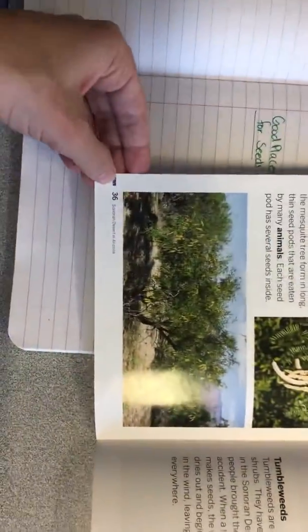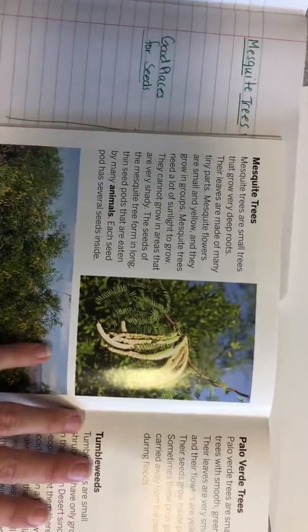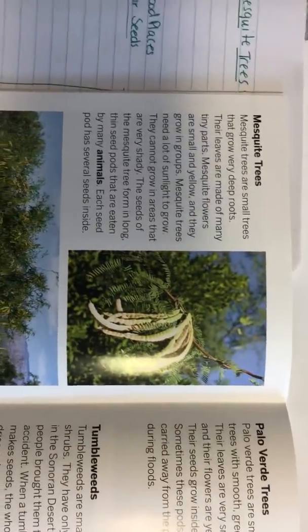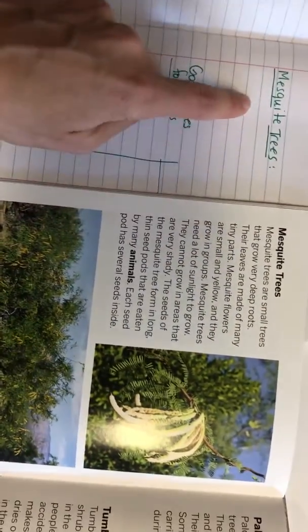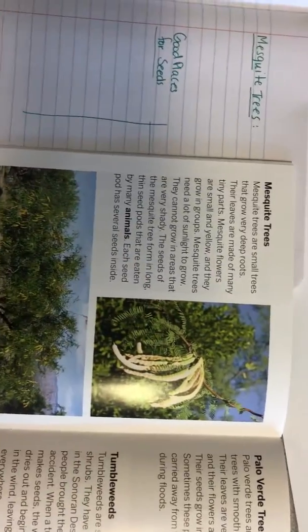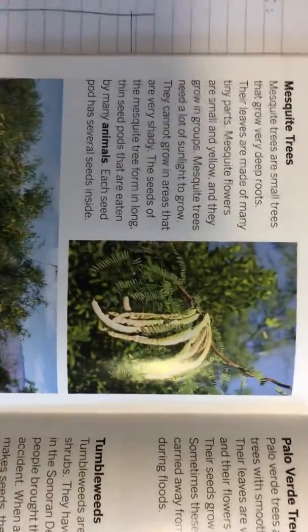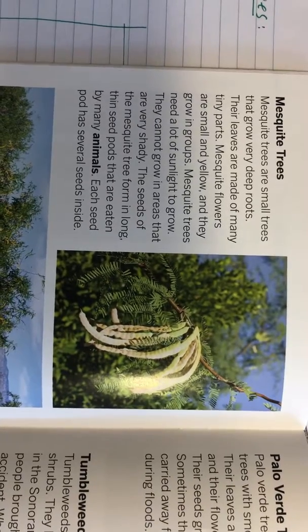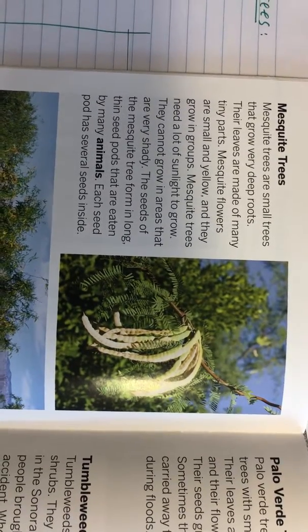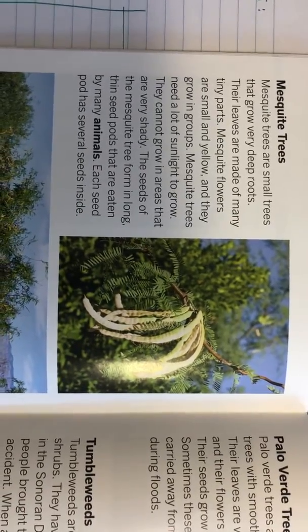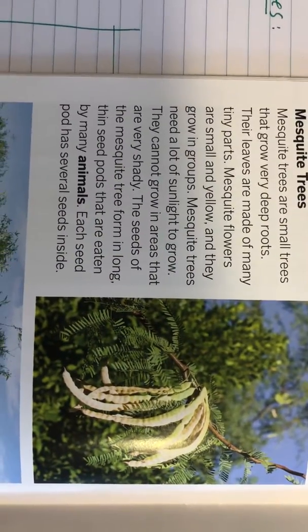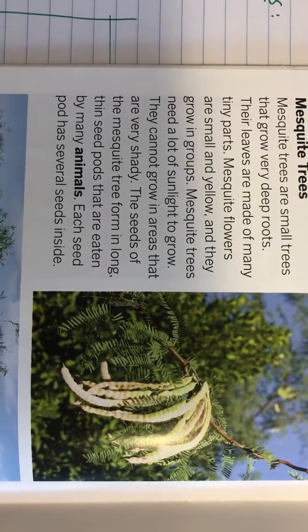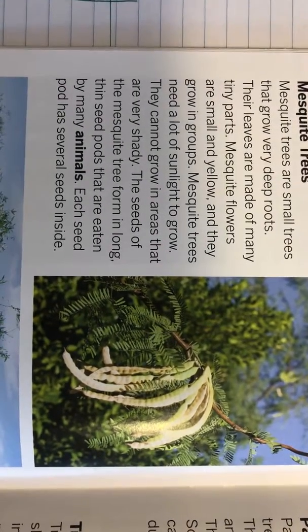And here on page 36, it tells me about mesquite trees. So I'm going to read this to you, and any important information that you find should be written in your notebook about what mesquite trees need to grow. Mesquite trees are small trees that grow very deep roots. Deep roots. That might be something I should write down. So over here, I'm going to write, grow deep roots. Their leaves are made of tiny parts.